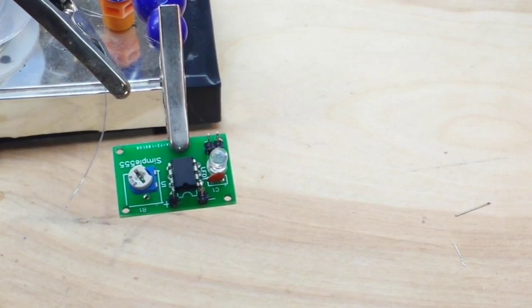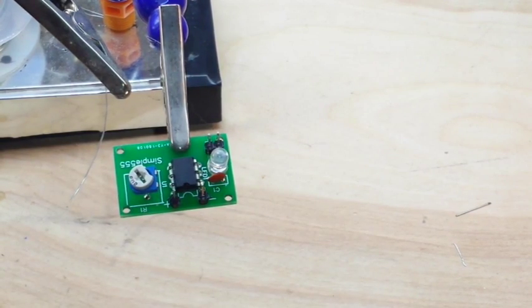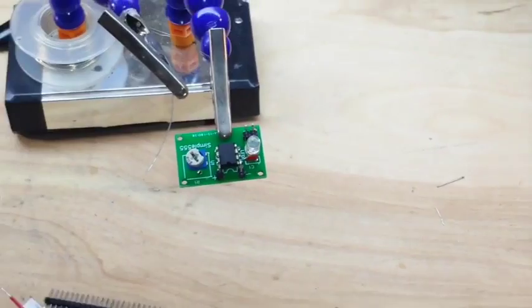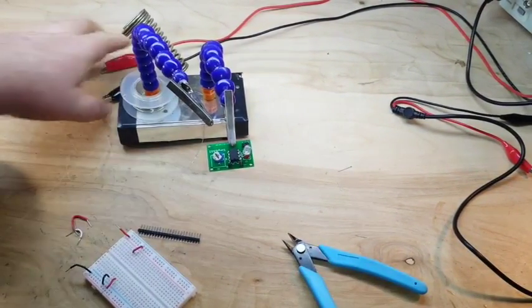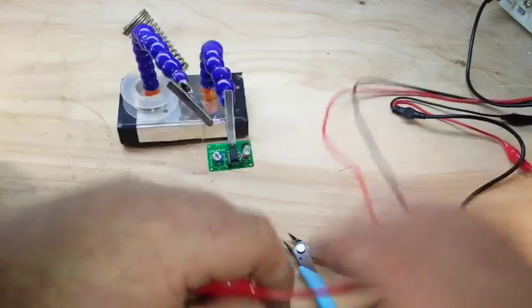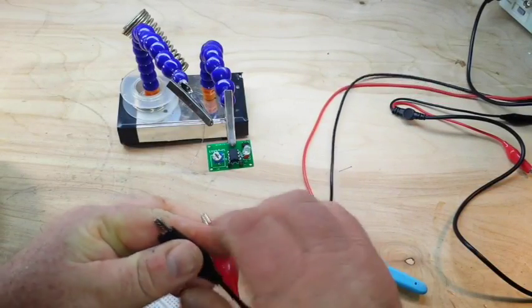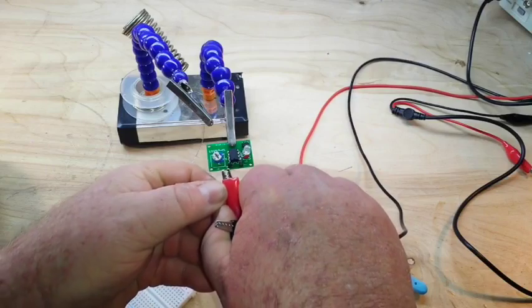All right. That's it. That's the board. And now, without further ado, and without shutting anything off, God knows I don't want to be accused of cheating, we shall hook up the power.